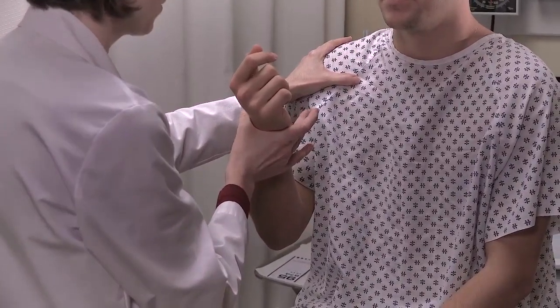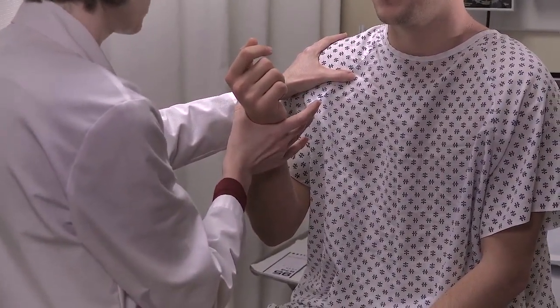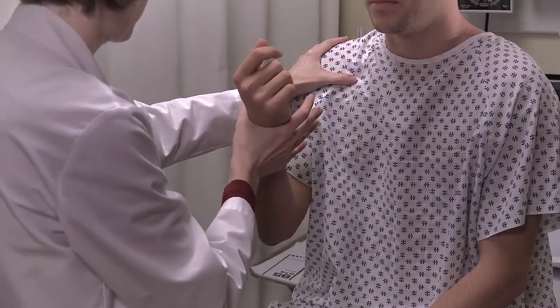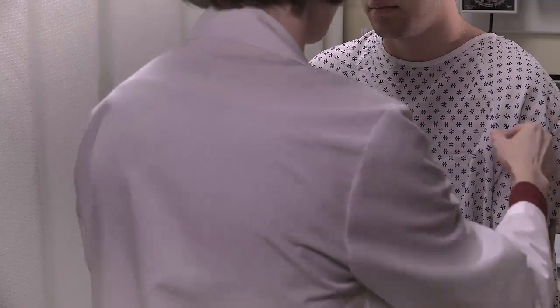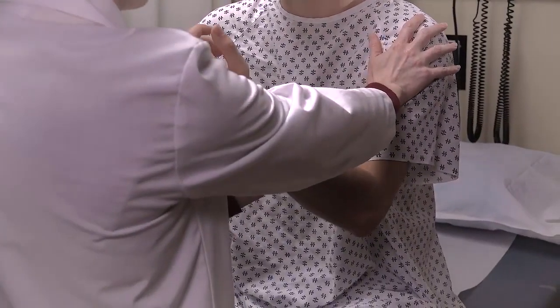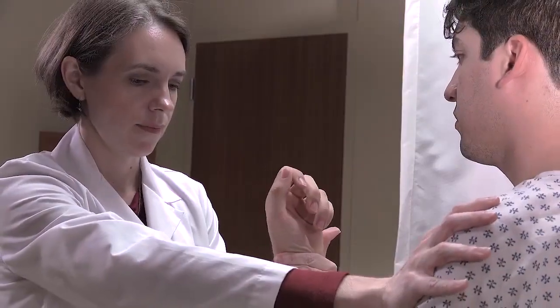What I'm going to do is ask you to try and straighten your arm against my resistance. So try and straighten your arm for me. Okay, now try and bend it. I'm going to do the same thing in the other arm. Try and straighten it for me. Try and bend it. Thank you.